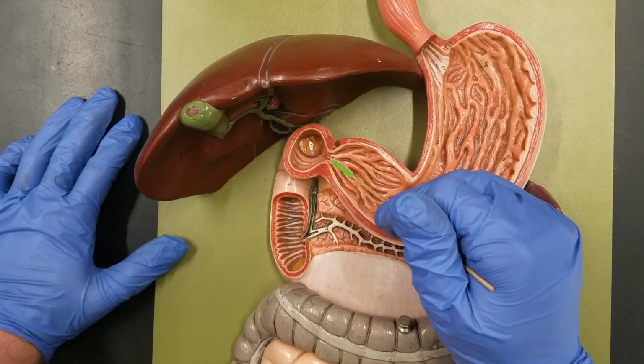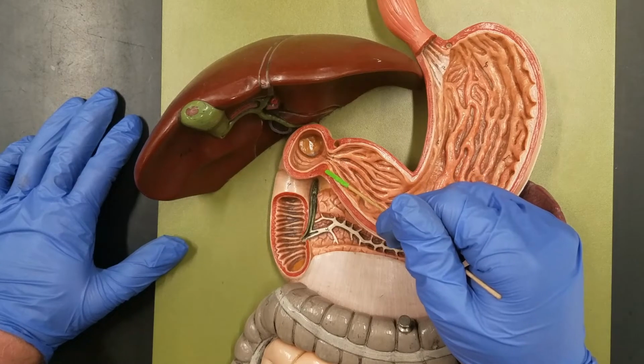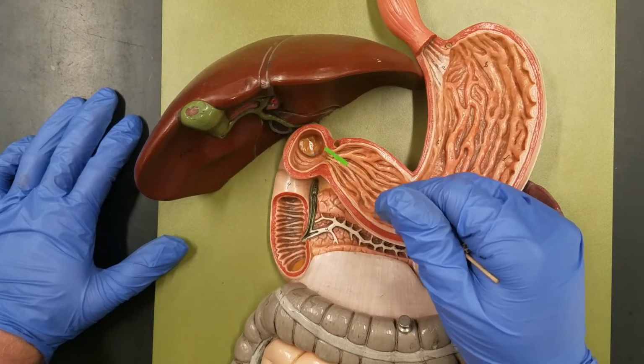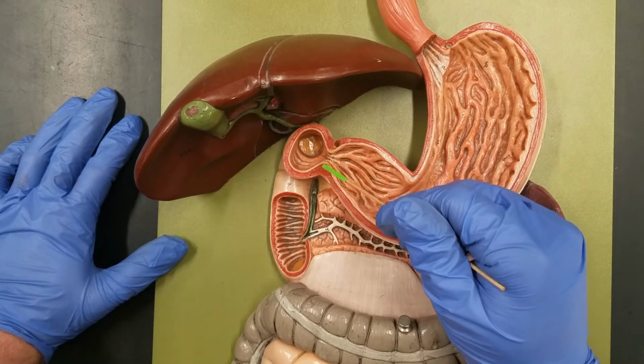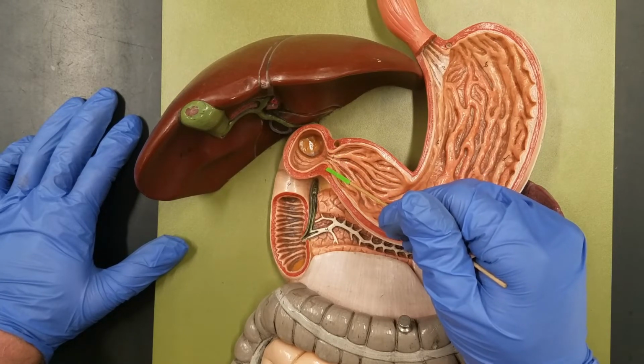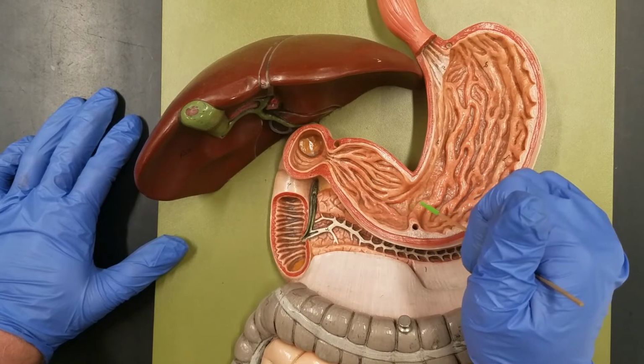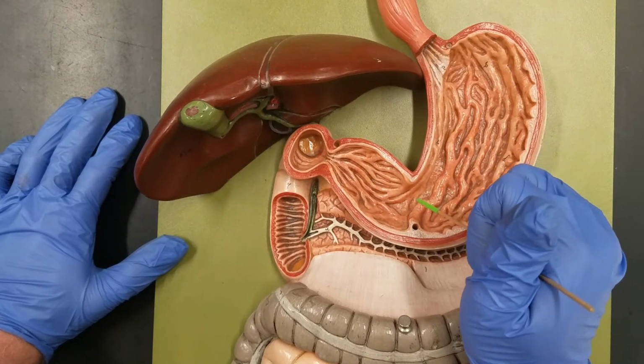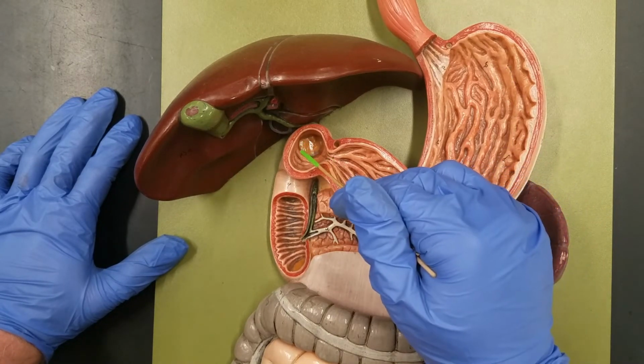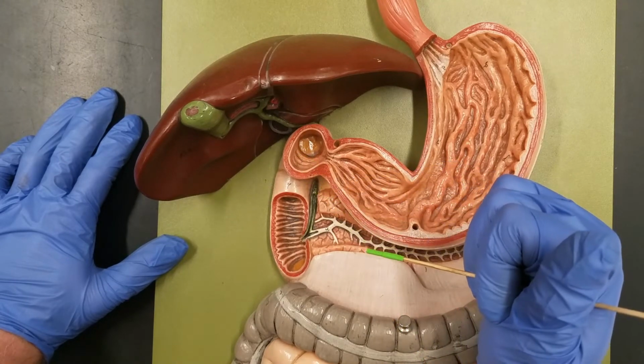As we reach the end of the pylorus, we can see this ring of muscle here that pinches the pylorus closed. This is referred to as the pyloric sphincter. This is the sphincter that's going to control the release of chyme, partially digested stomach contents, into the duodenum of the small intestine.